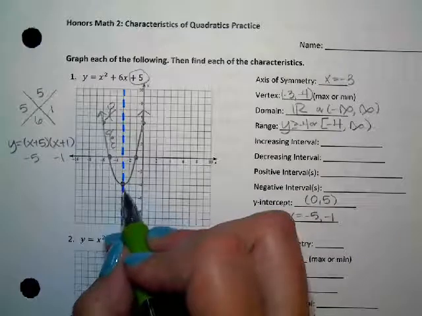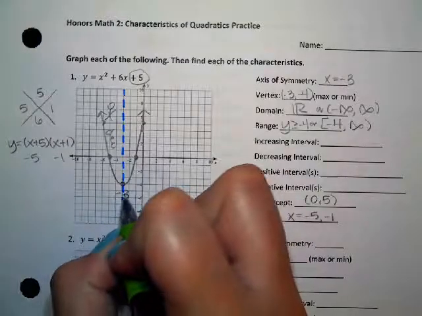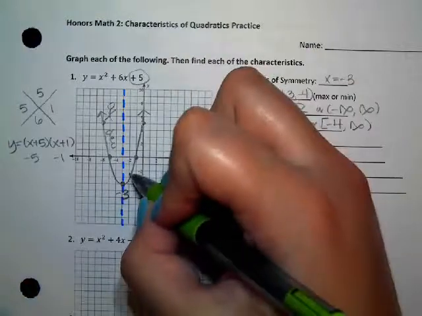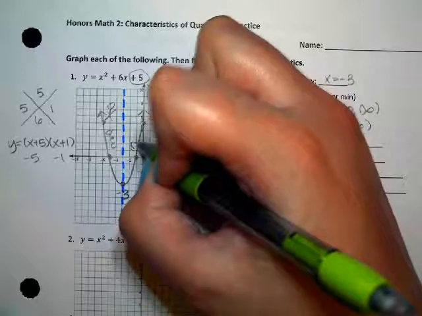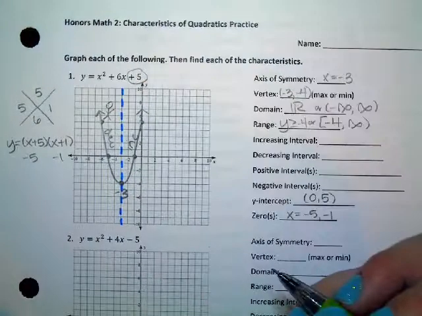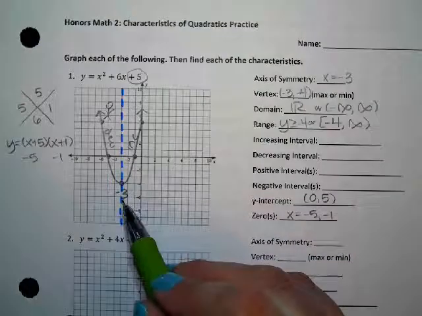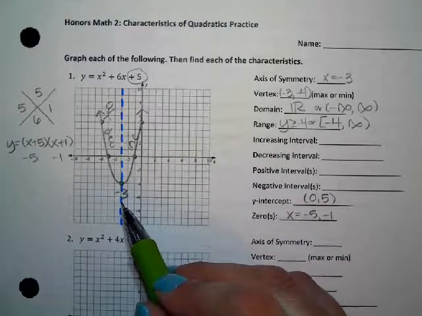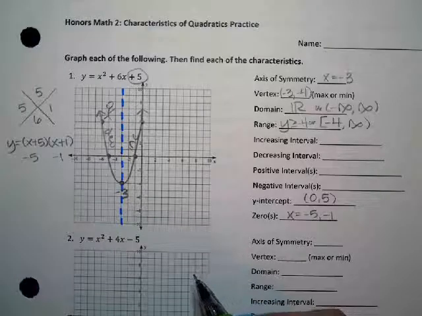Does that make sense? It's -3. I promise you, because I've taught this for 8 years, sir. You do have it wrong because I've taught this for a long time. All right, so he is decreasing until he hits an x value of -3. That's the y value. This is an x value of -3.